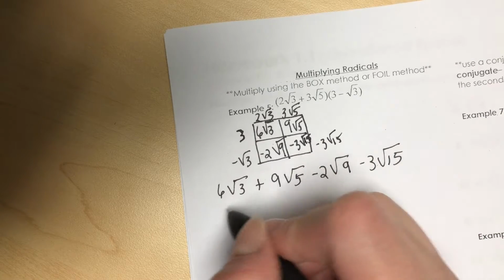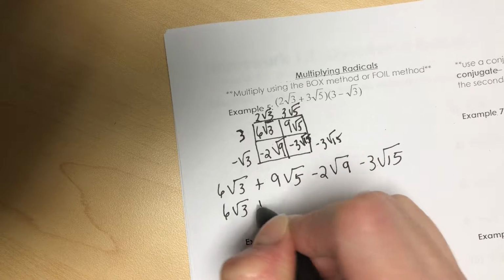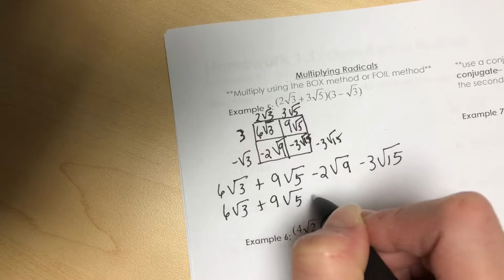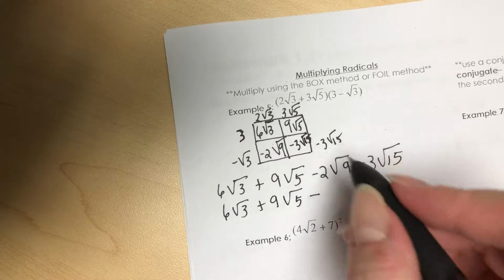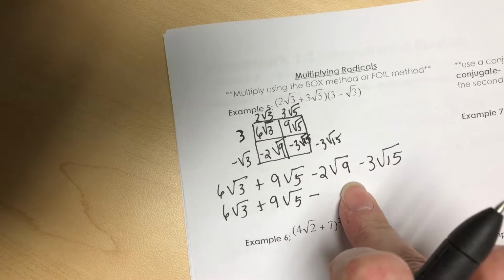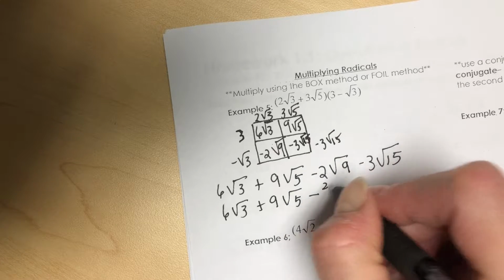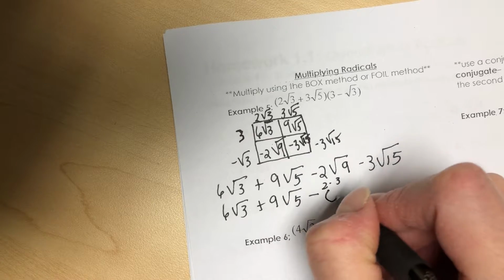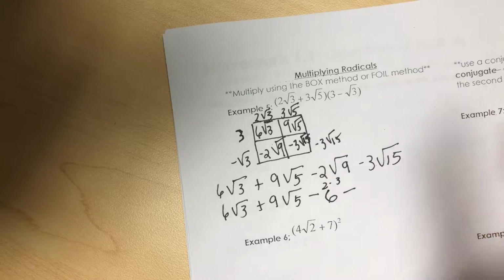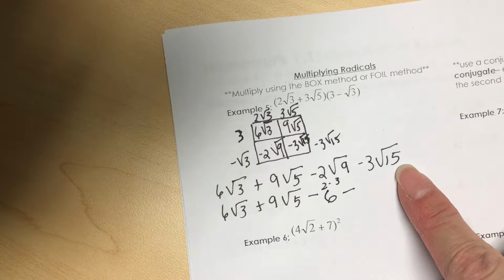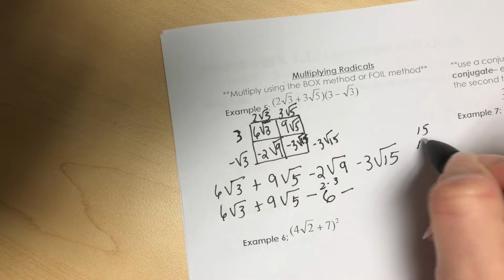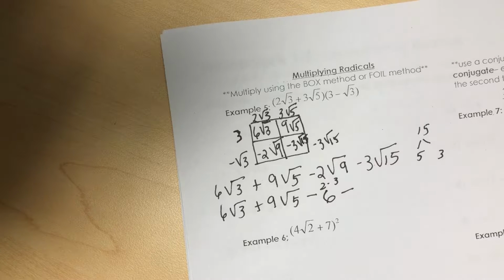So I'm going to bring this down. 6 square root 3 plus 9 square root 5 minus 2 times, and then the square root of 9 is 3. So I'm going to do 2 times 3, so that gives me minus 6. Minus, and here 15, if I do a factor tree for 15, that's 5 times 3, and I would need a number to appear 2 times before I could take it out. So that one's already simplified.